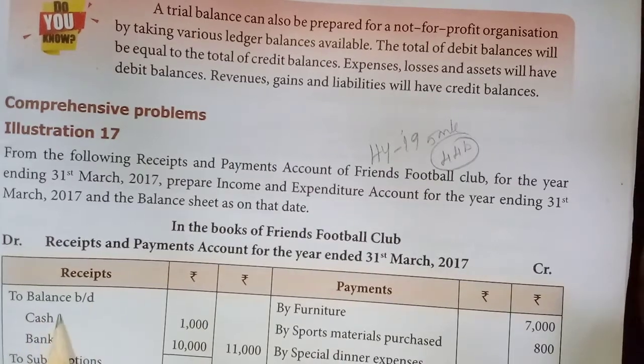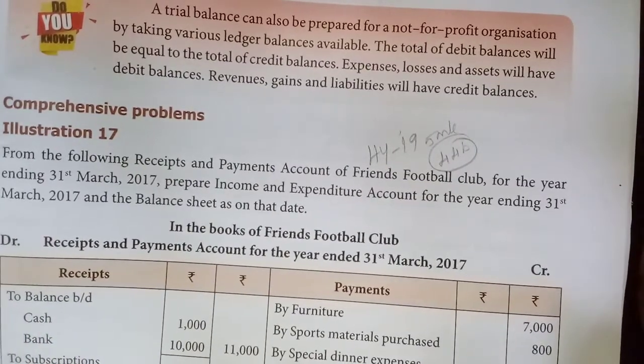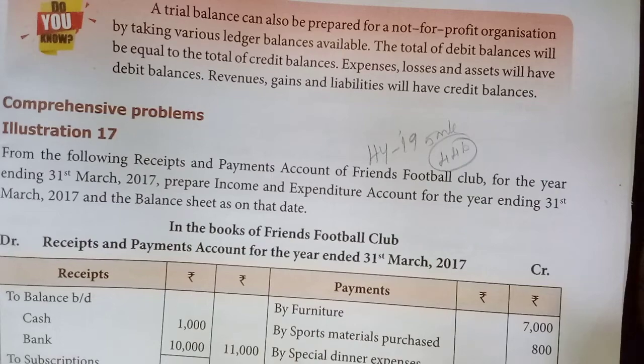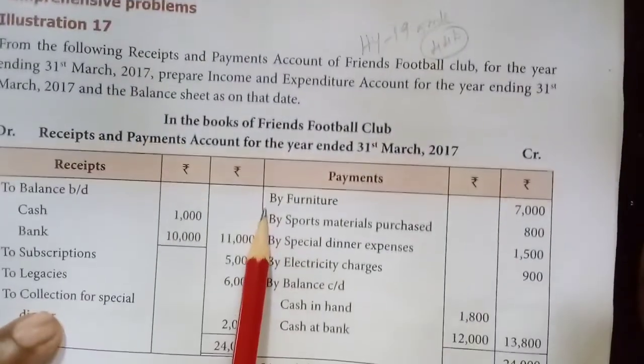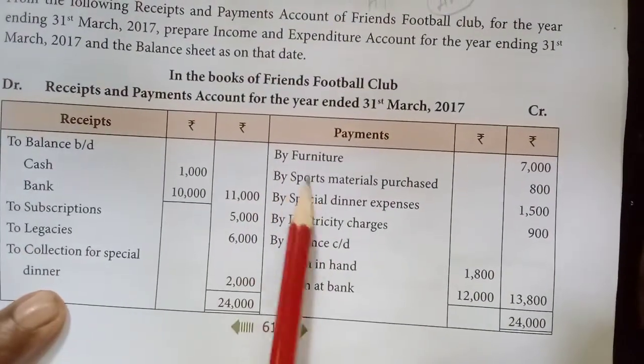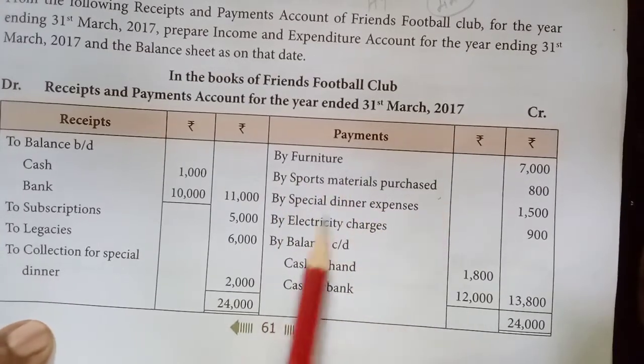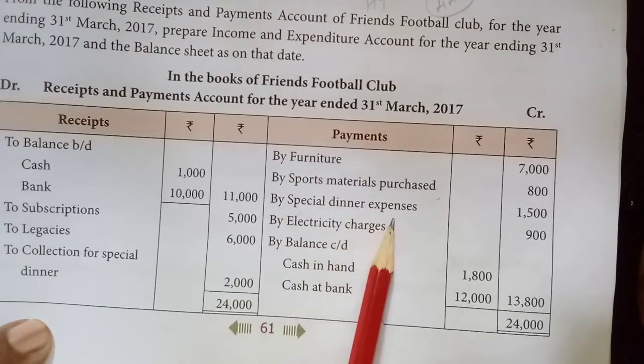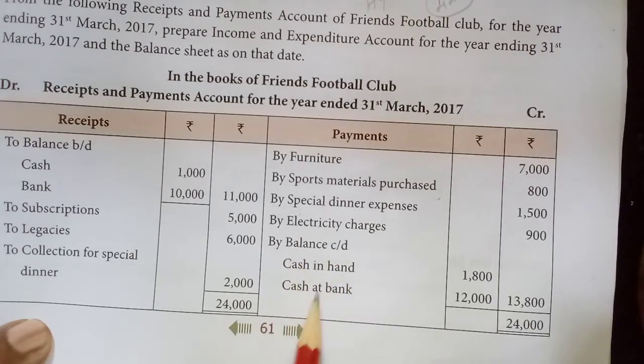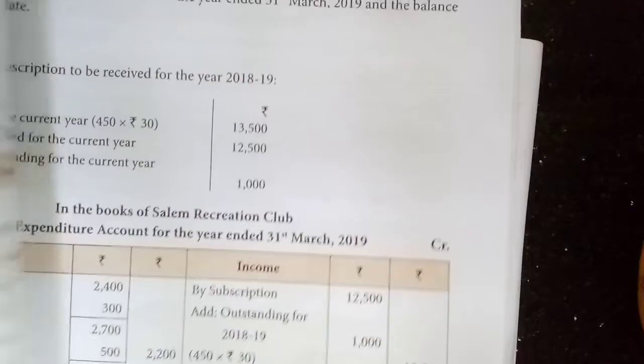In the books of Friends Football Club, receipts and payments account for the year ended 31st March 2017. Receipts: balance brought down, cash and bank, subscription, legacies, collection for special dinner. Then the payments: furniture, sports materials purchased, special dinner expenses, electricity charges, then closing balance, cash in hand and cash at bank.